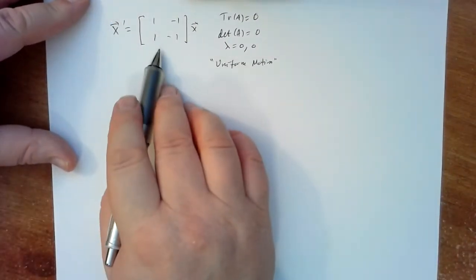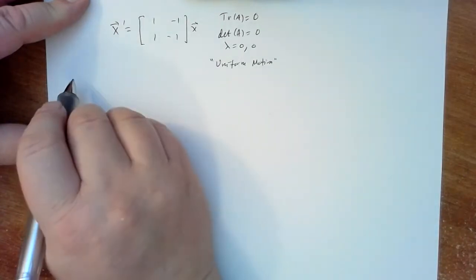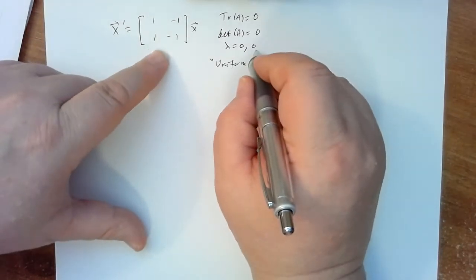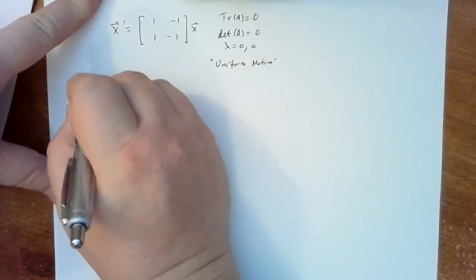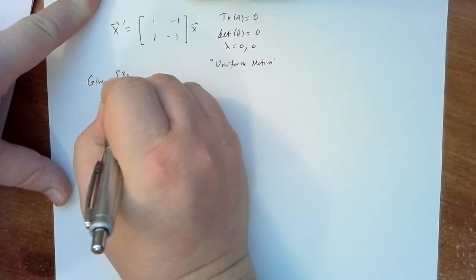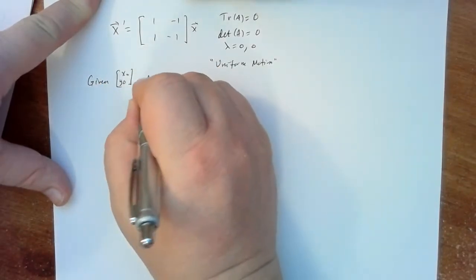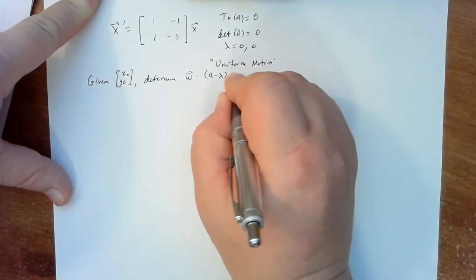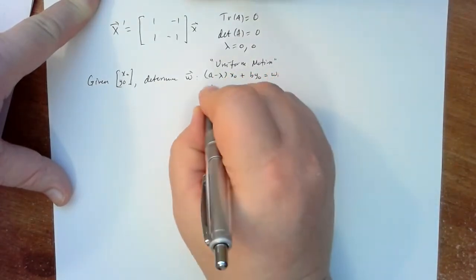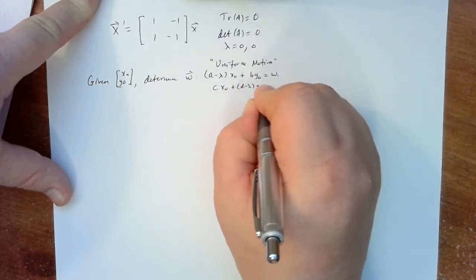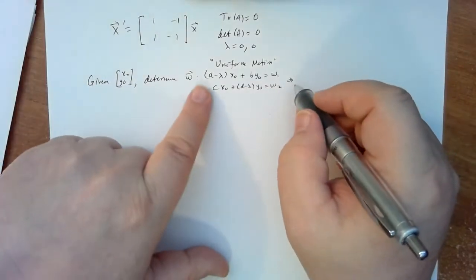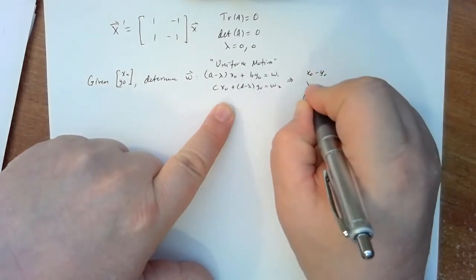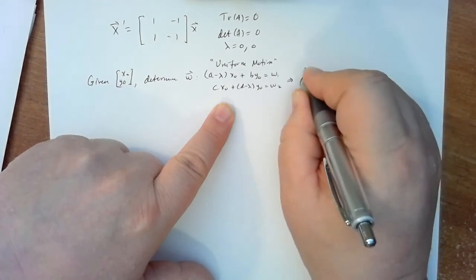Okay, so if we go through and solve this, we get, oh, where am I? I guess we don't need the eigenvalue vector, right? Because in our technique, we're given our x0, y0, right? And then we just determine w by taking our a minus lambda x0 plus b y0, and then c x0 plus d minus lambda y0. So in this case, we'll just have our lambdas are both 0, and so this is just going to be x0 minus y0, and this one will also be x0 minus y0. Good, so this is our w.